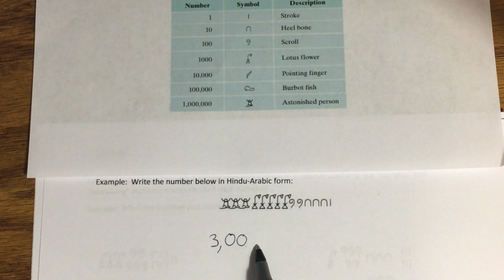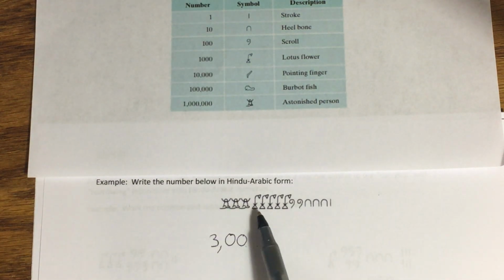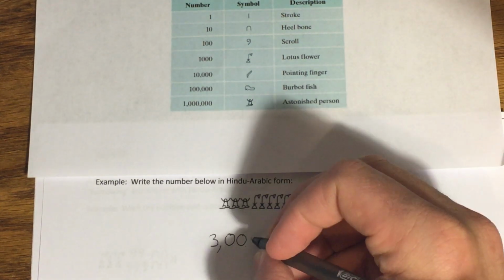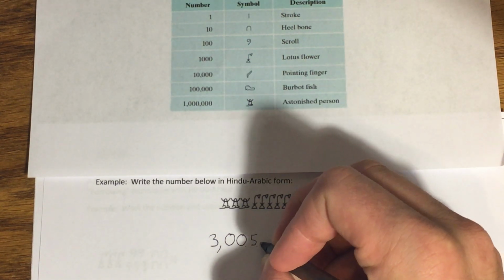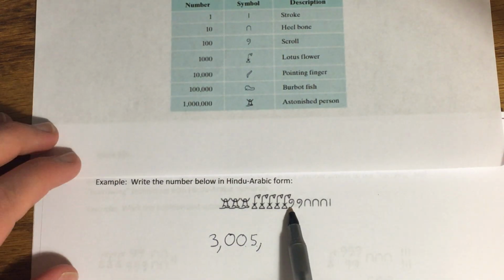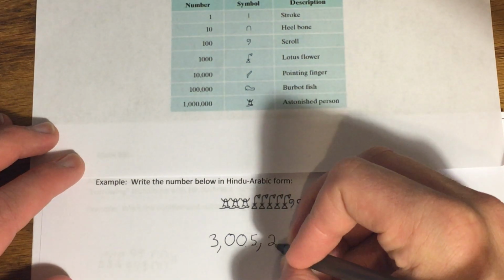The next place value would be 1,000, which is represented by that lotus flower. We do have those: 1, 2, 3, 4, 5 of them. So that means I have 5,000 in this number. Then we move on to the hundreds place. The scrolls represent 100, and I have 2 of them, so that's 200.